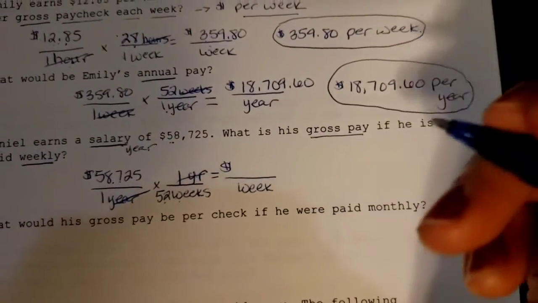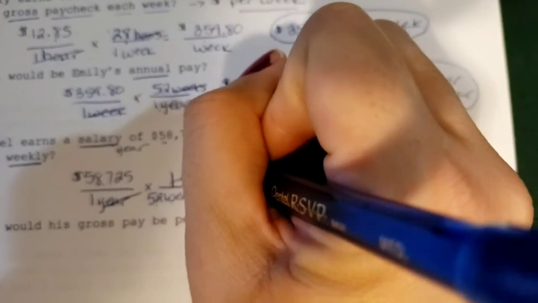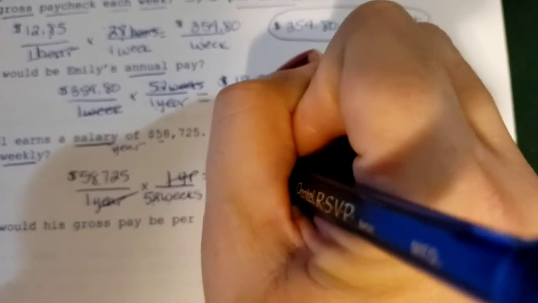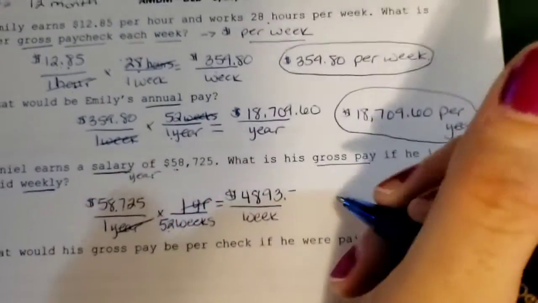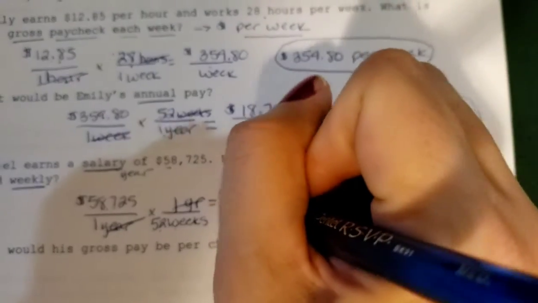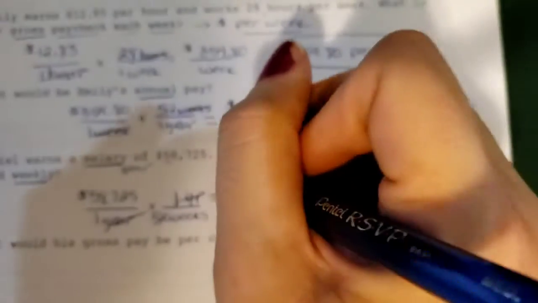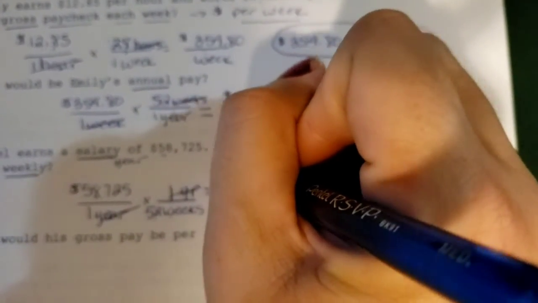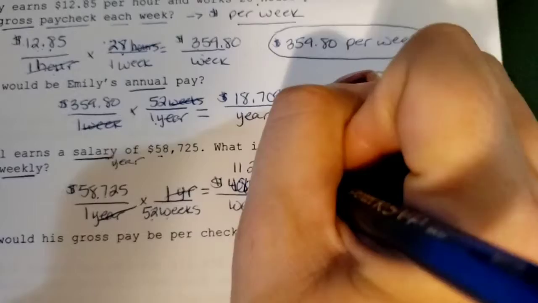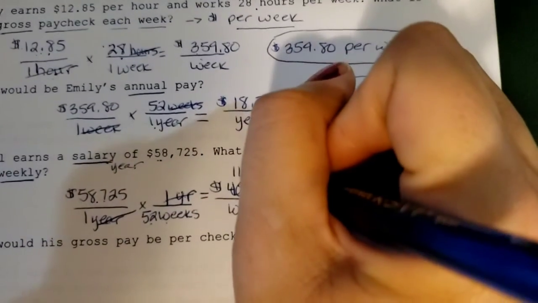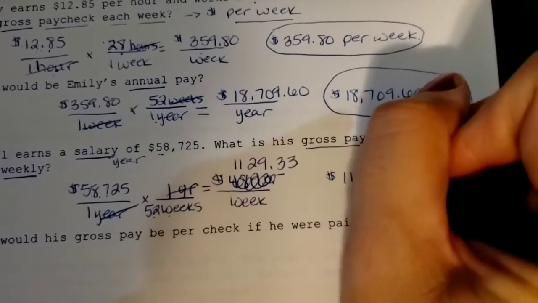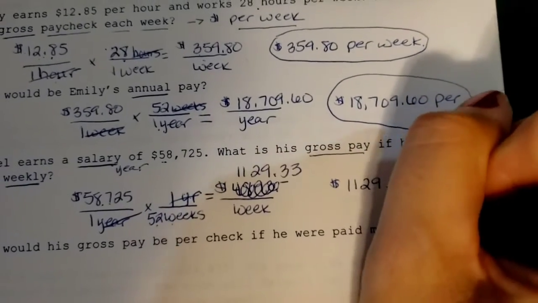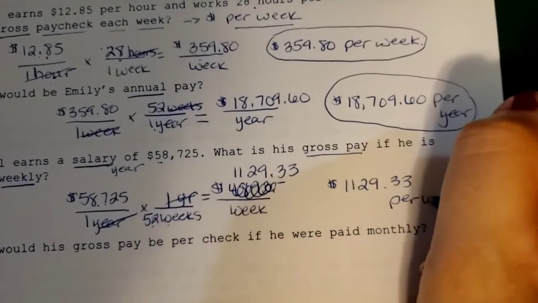And what that means is that his monthly paycheck would be $4,893.70, or I'm sorry, not his monthly paycheck. I apologize. Haven't gotten there yet. $1,129.33. So his weekly paycheck would be $1,129.33 per week.